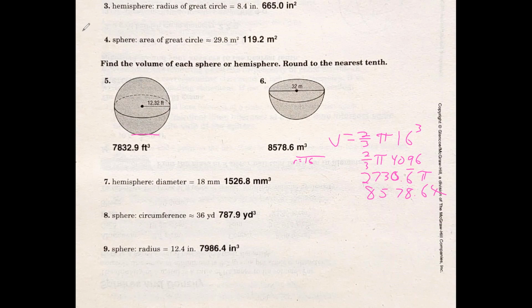Now, for number 8, they gave us circumference. So we did have to actually use our circumference formula first to find our radius. Our circumference formula is 2 pi r. So they gave us a circumference of 36. 36 equals 2 pi r. First, divide off 2. That gives us 18 equals pi times r.